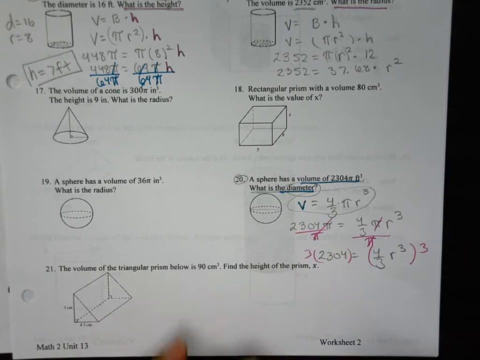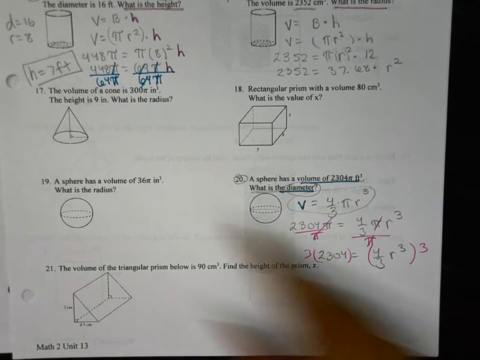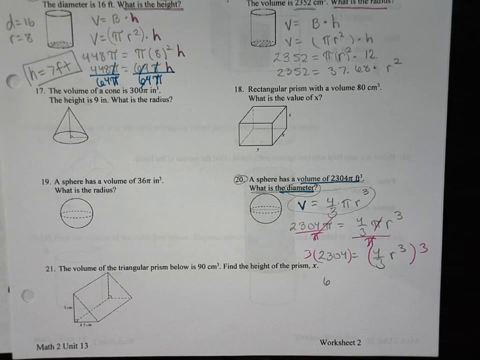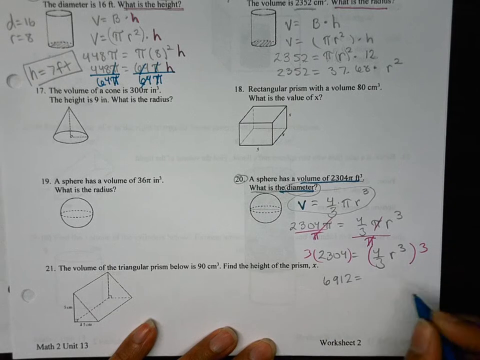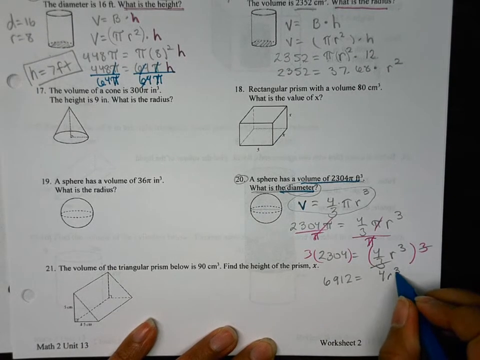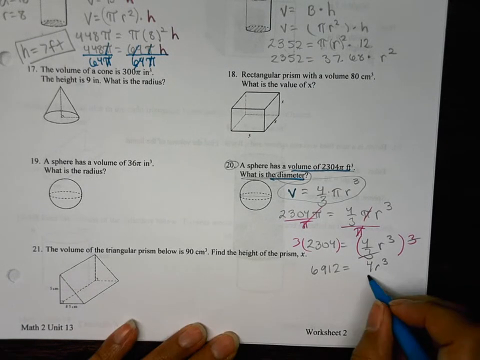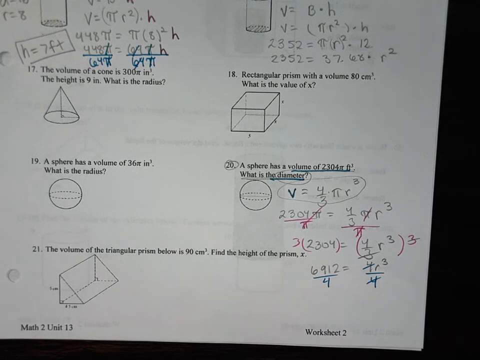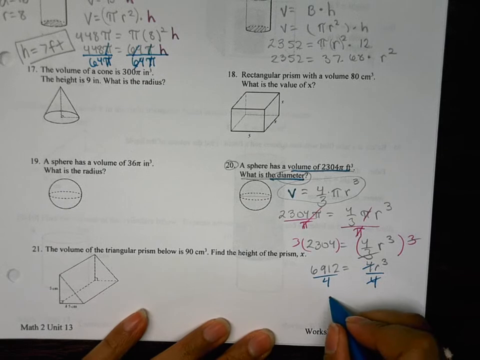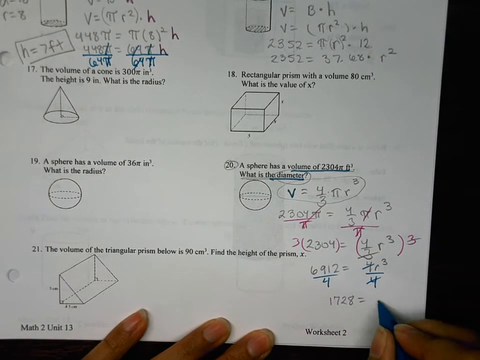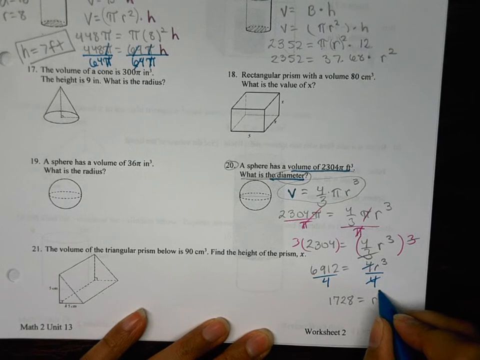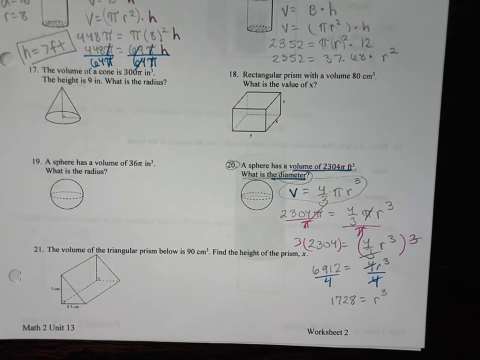Okay. So multiply both sides by 3. Can you plug that in your calculator? 2,304 times 3. What does that give you? 6,912 equals, 3's gone, 4r cubed. Samantha, what's the next step? Divide by 4. 6,912 divided by 4, 1,000 and what? 1,728 equals r to the 3rd. Does anybody know what to do to both sides?